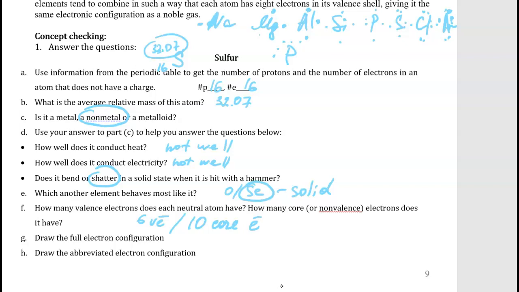Draw the full electron configuration, and you will use 1s2, 2s2, 2p6, 3s2, 3p4, and you can see the outer shell has 6 electrons, 6 valence electrons, exactly like the group number, okay?